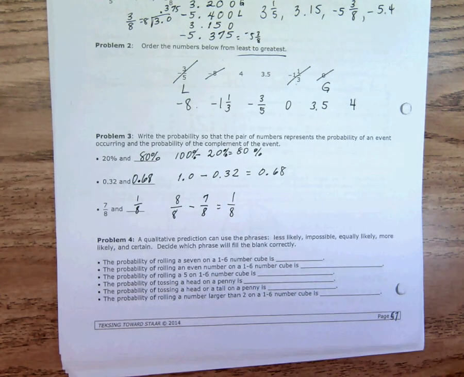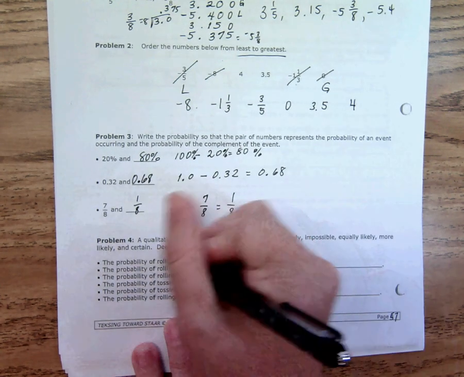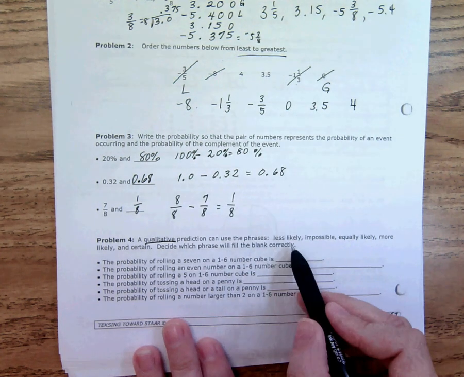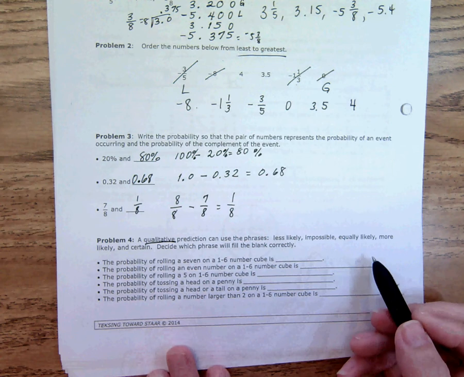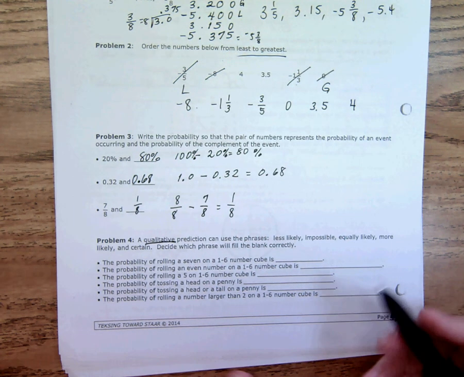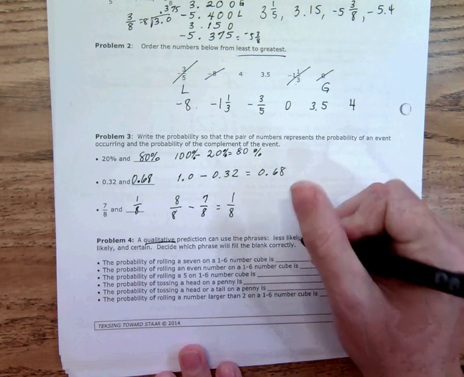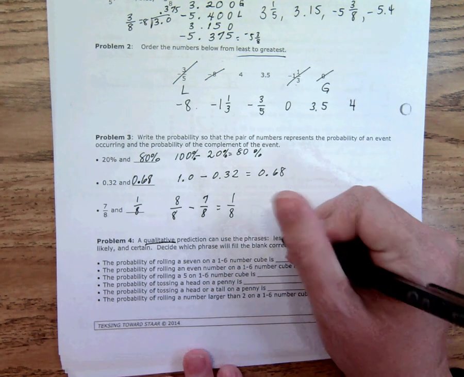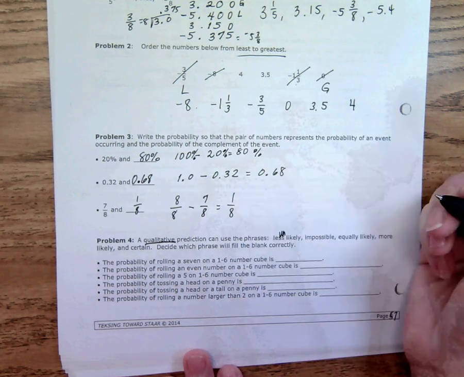Problem 4, a qualitative prediction. Can use these phrases. We got less likely, impossible, equally likely, more likely, or certain. Okay, so less likely, or unlikely, is what we usually use.